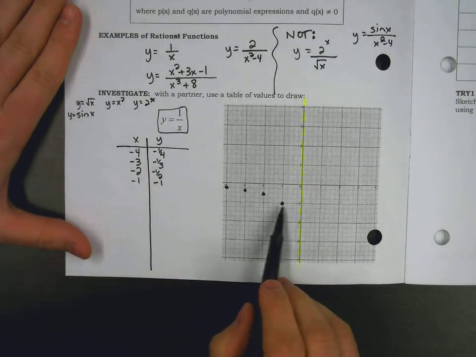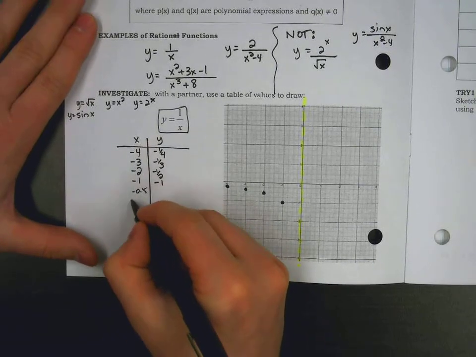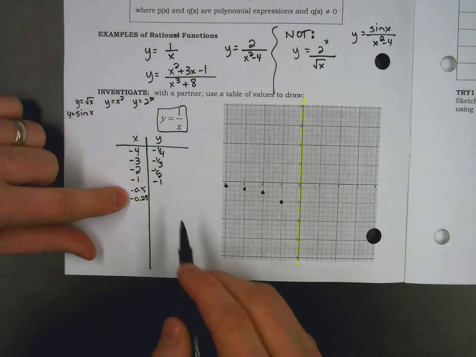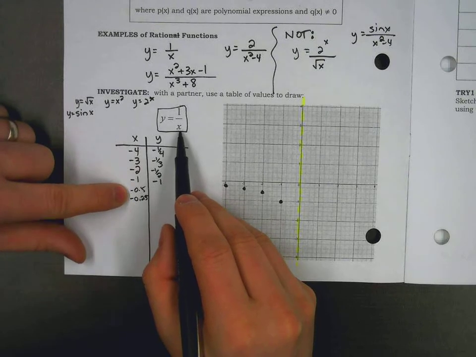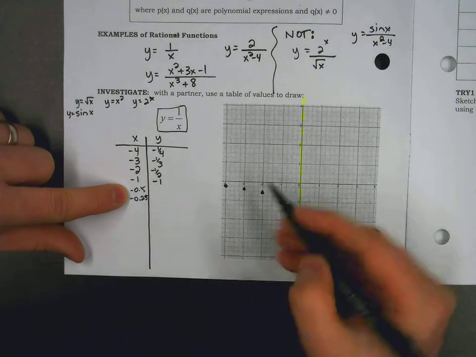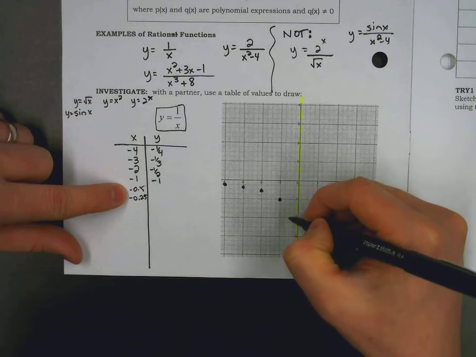what happens between 0 and -1? So I'm going to pick a few values like a -1/2 and a -1/4. What happens if I take 1 divided by a -1/2? You're very welcome to try this in your calculator, but 1 divided by 1/2 is a 2. That's negative. So if you plug in a -1/2, a -2 comes out.